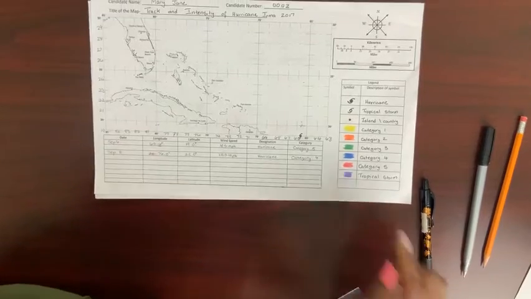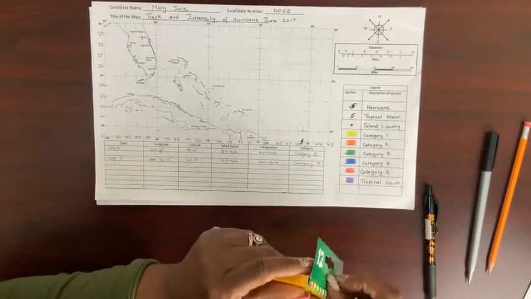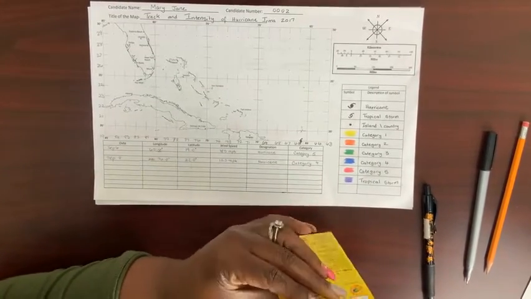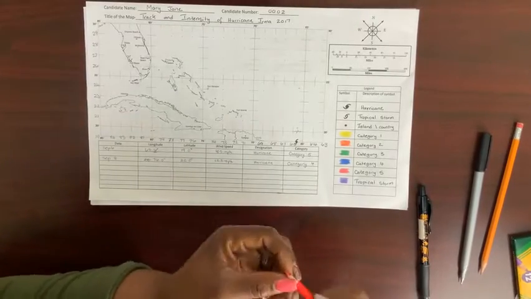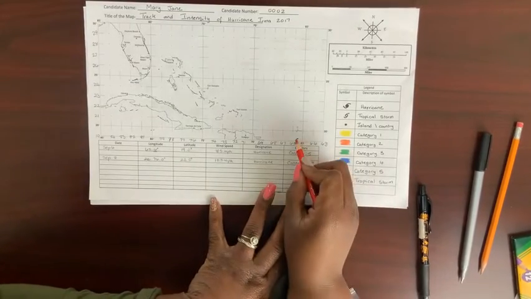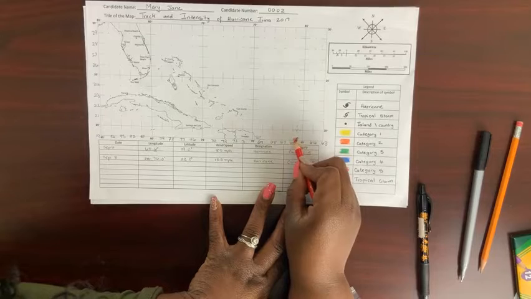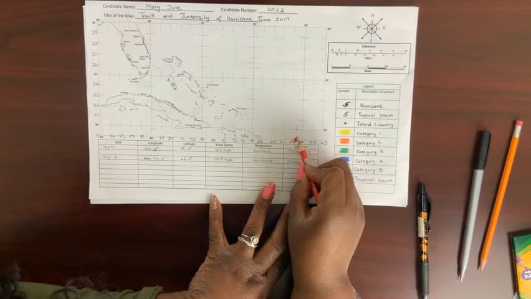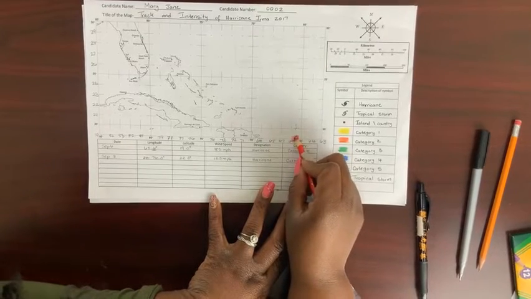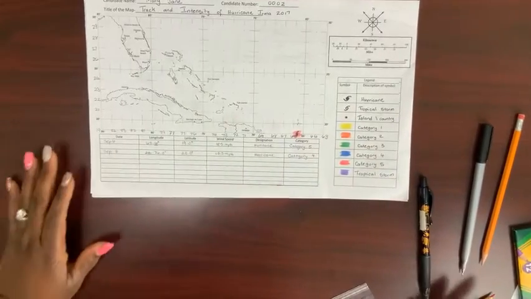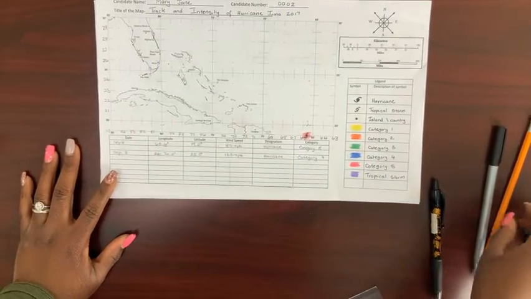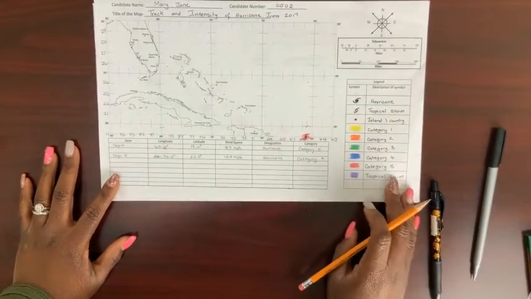And if you notice Category 5 storm, we use a red pencil. So we'll shade over this red. Good. So that's just one example. Let's look for another one just so that we're clear.